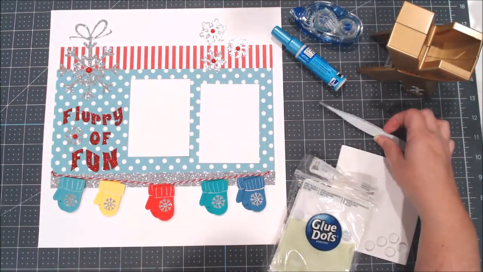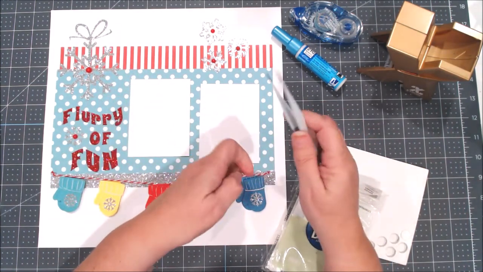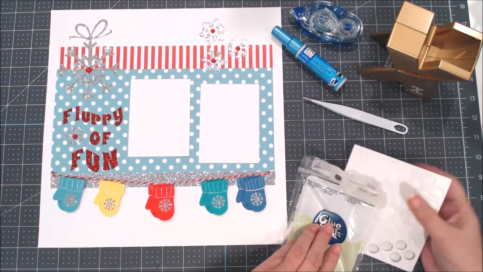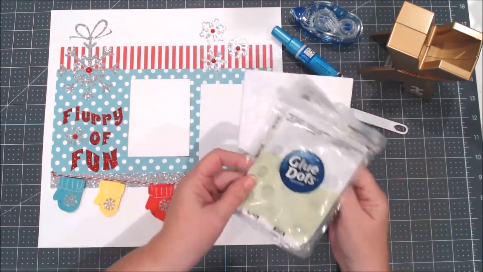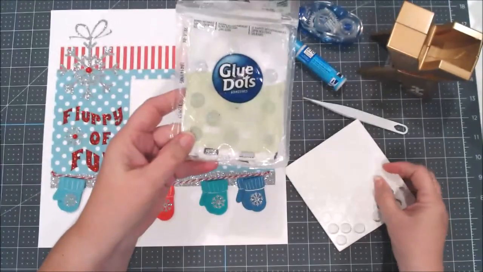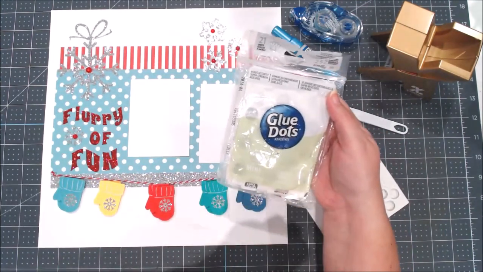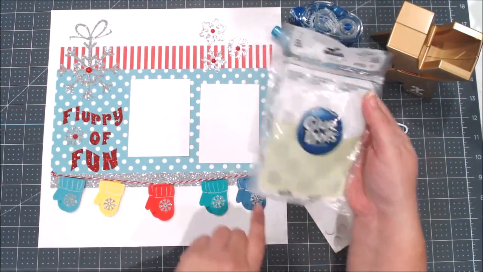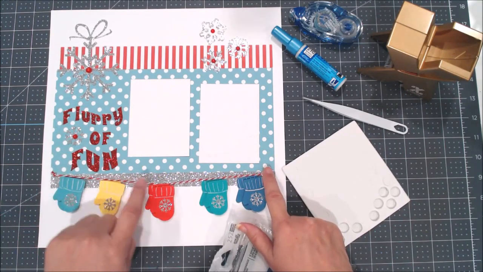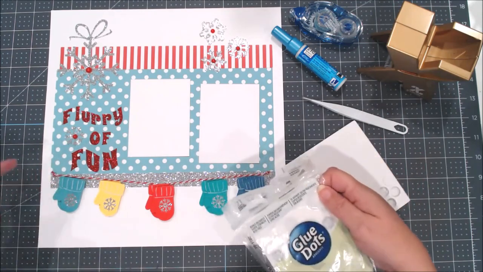Now the other thing that I like to have on hand when I'm working on my layouts is a pair of fine tip tweezers. This is a Cricut one that I have. And then the other things I use on my layout to adhere things would be glue dots. So these are the little mini glue dots, and I use these to attach small things, but even here where we're going to add some string to the bottom of our layout, I'll use a couple of these glue dots to help anchor them in place.